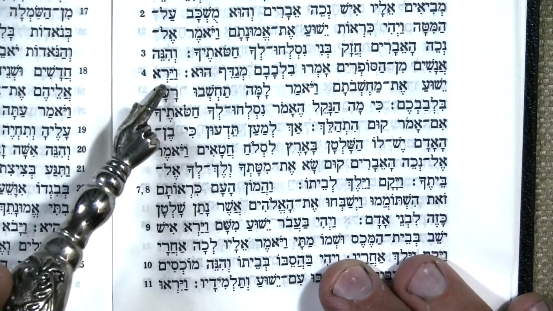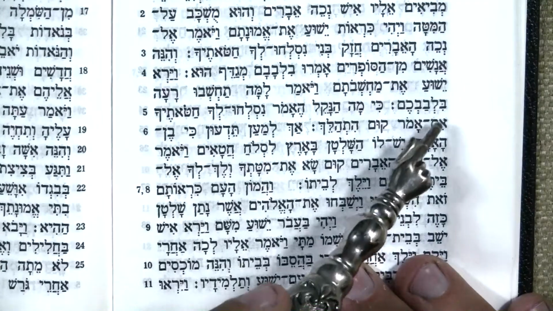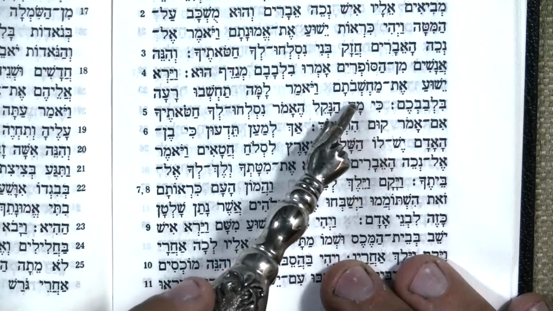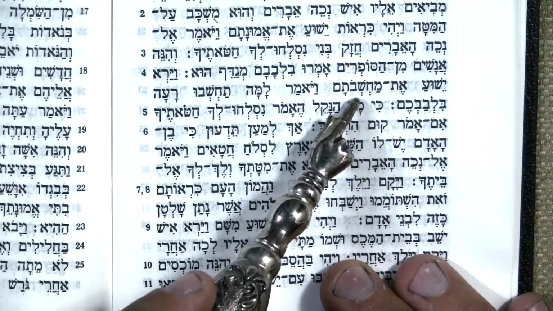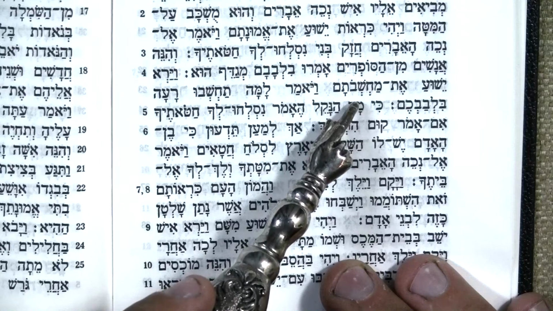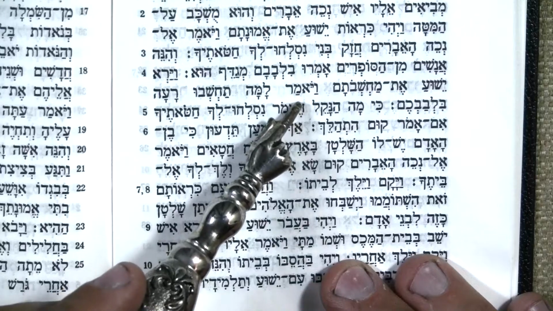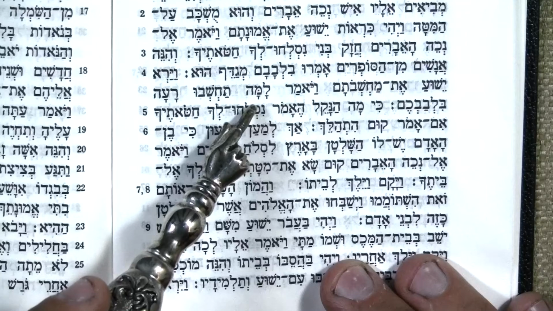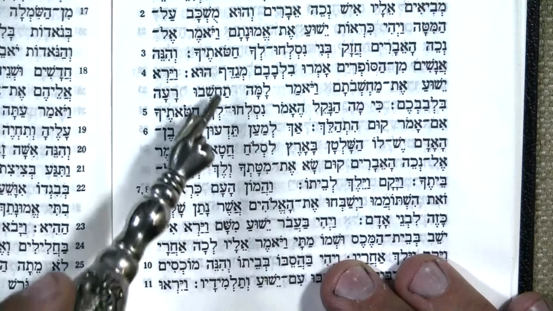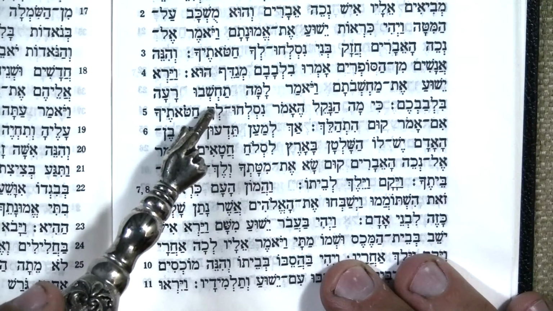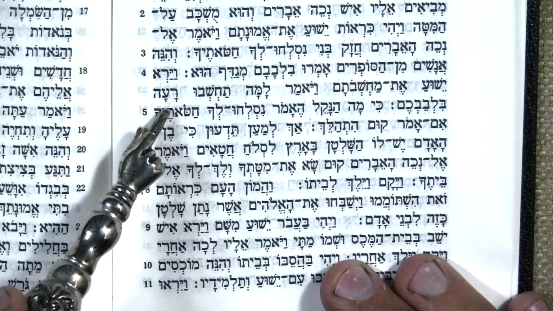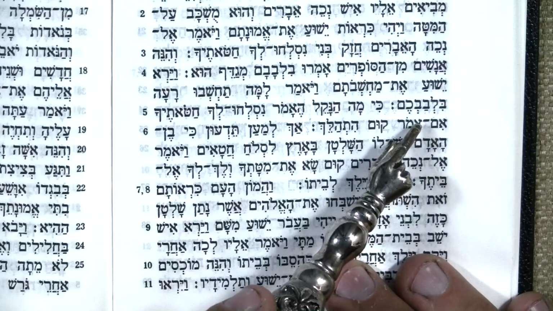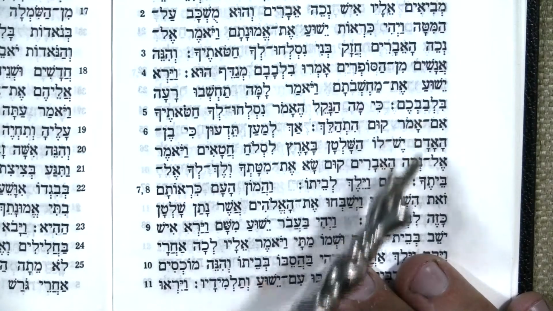Vayar, verb ra'a, to see. Vayar, and saw, Yeshua et machshavotam. The verb chashav means to think. Machshavotam, their thoughts. Vayomer, and he said, lama, why? This is actually a contraction of two words. La is to or for. Ma, what? Tach shavu, are you thinking evil, bilvavchem, in your hearts?